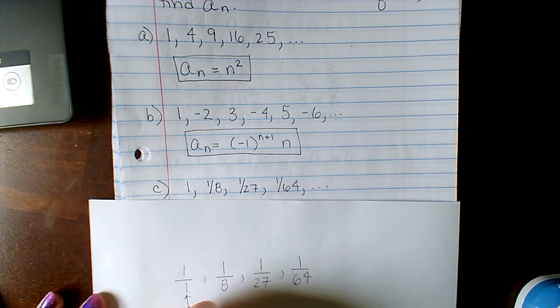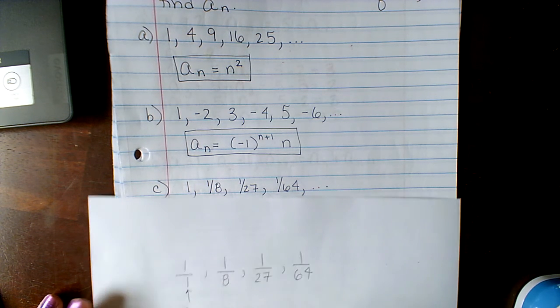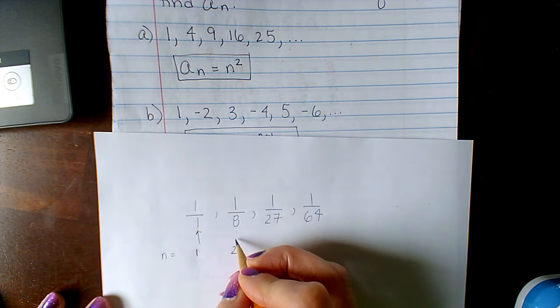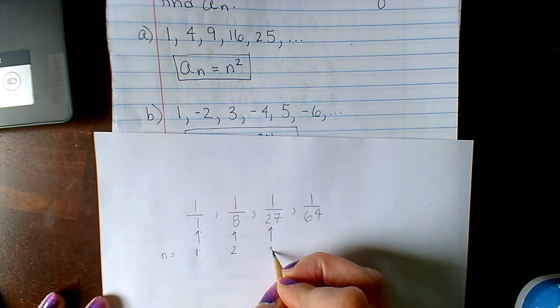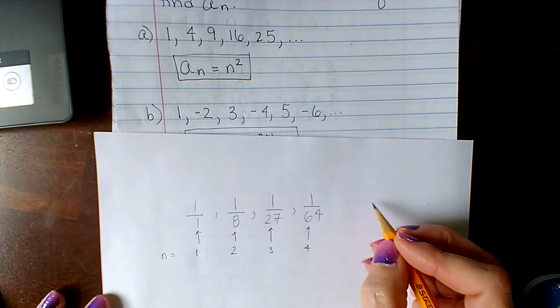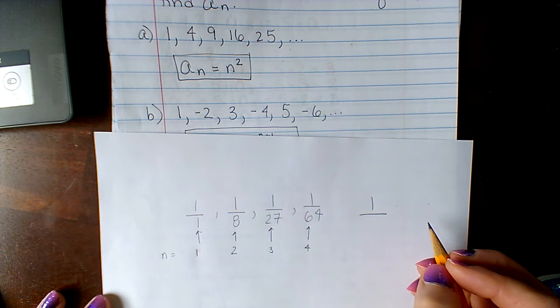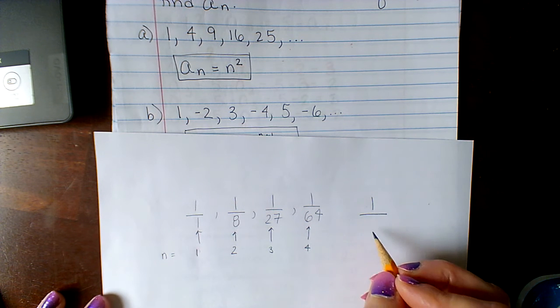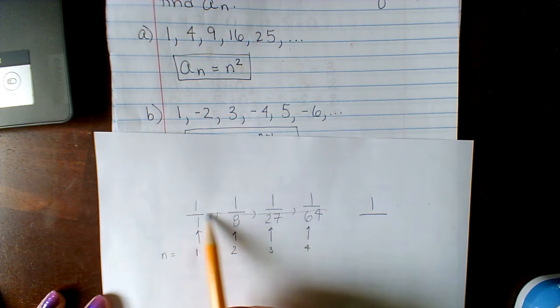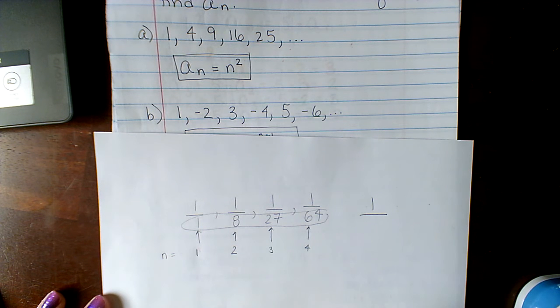so if I plug in an n value of 1, or an n value of 2, an n value of 3, an n value of 4, I get those denominators. So I know my numerator is going to stay the same. It's just going to be 1. But what do I have to do to these n values in order to get that denominator? Well, let's see. This one stays the same.